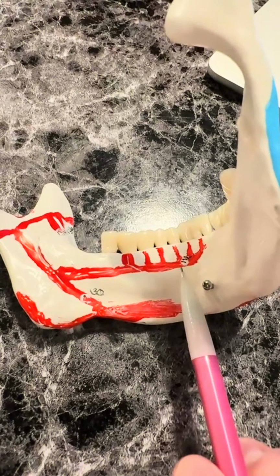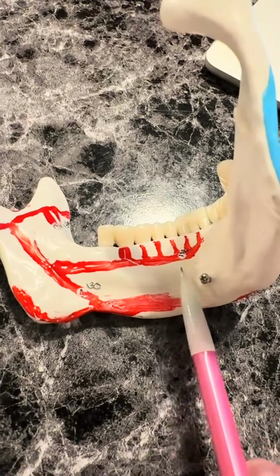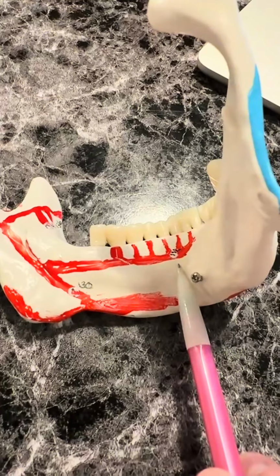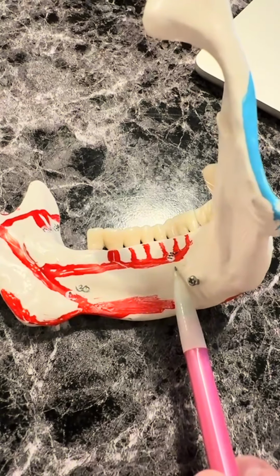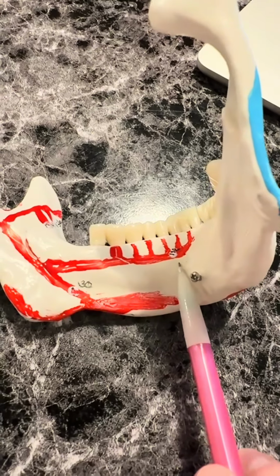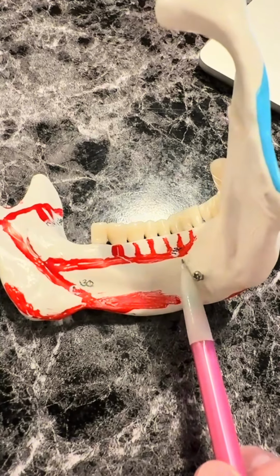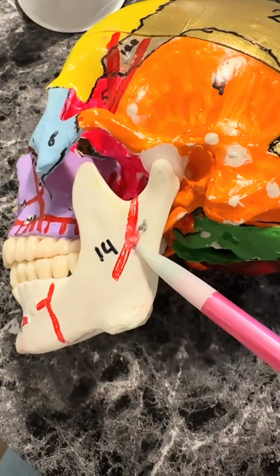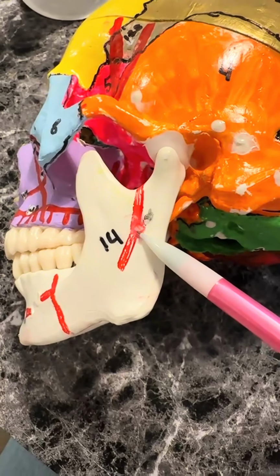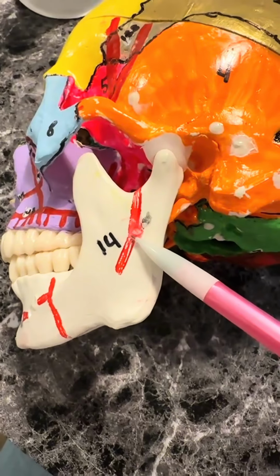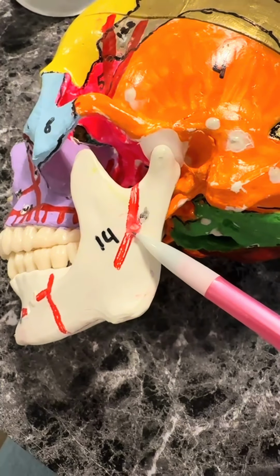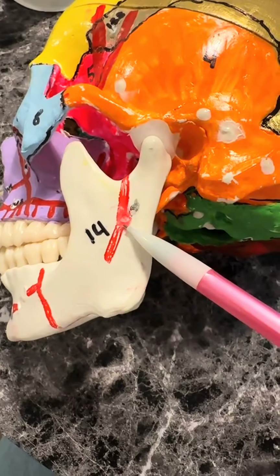Again, on the inside of the mandible, we have number 132, the incisive artery. The incisive artery continues forward within the mandible and supplies the anterior teeth and surrounding bone. Next up, we have number 133, the masseteric artery. The masseteric artery supplies blood to the masseter muscle, which is involved in chewing.